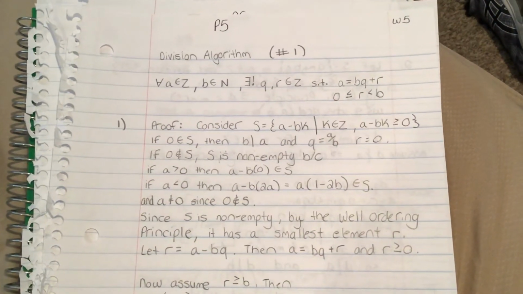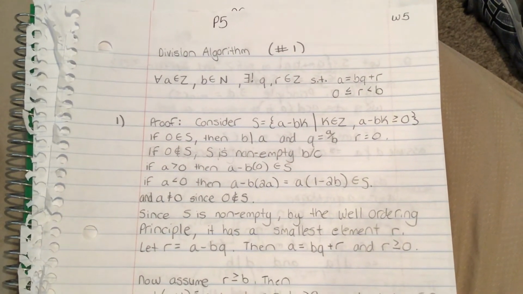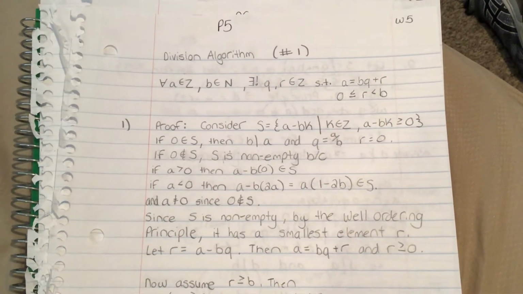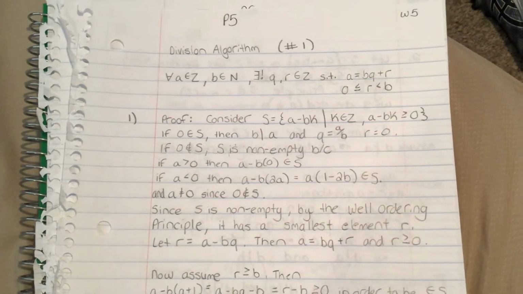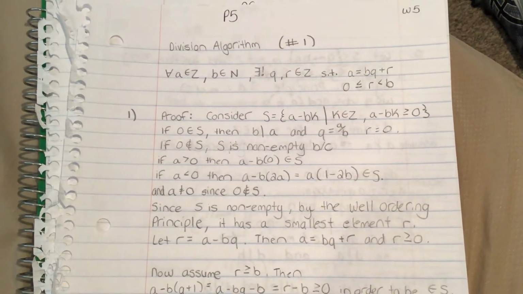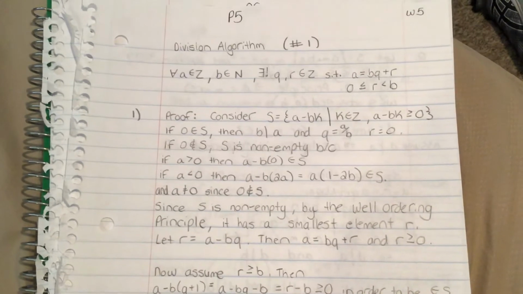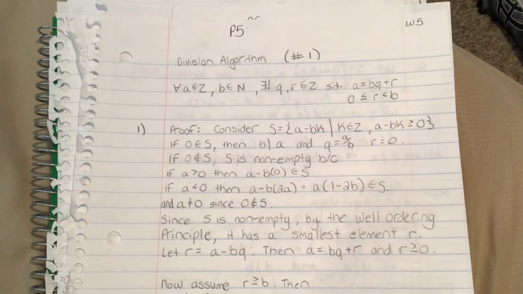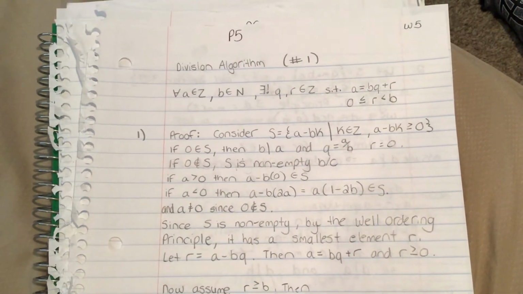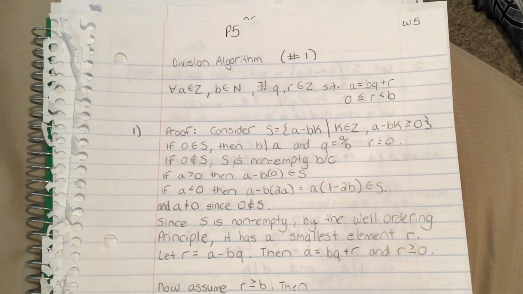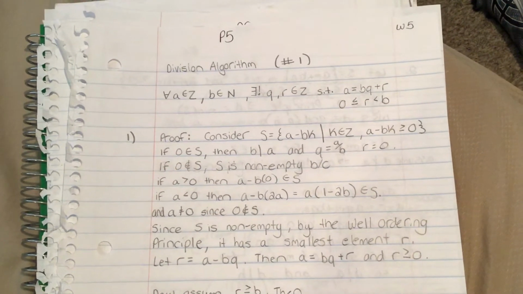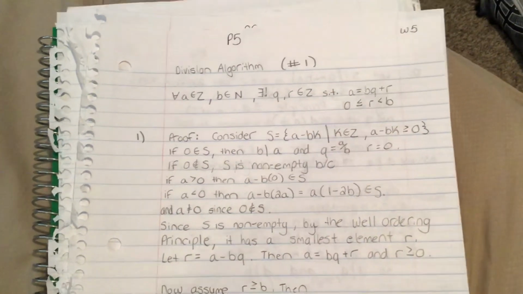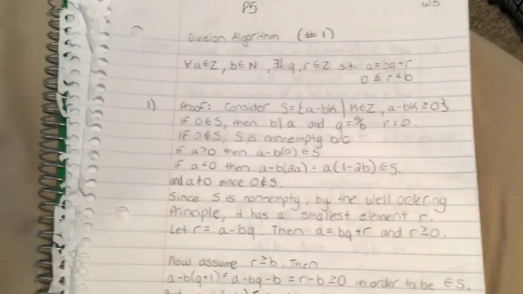All right, so this is number 1 on worksheet 5, and we are trying to prove the division algorithm. So the division algorithm says that for all A elements of Z, B elements of N, those are the integers and the natural numbers, there exists integers Q and R such that A equals BQ plus R, where R is greater than or equal to 0 but less than B.